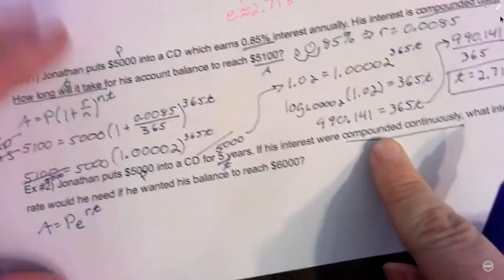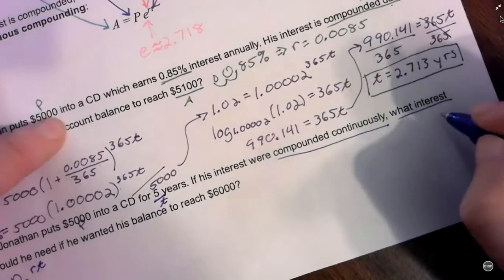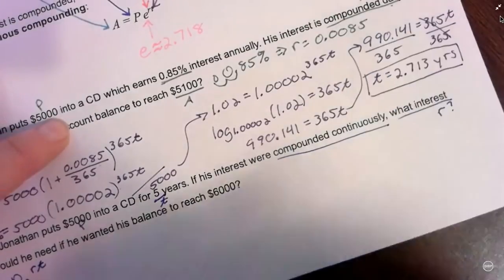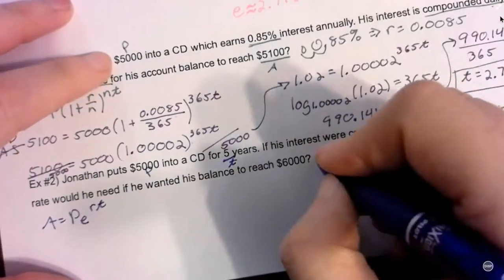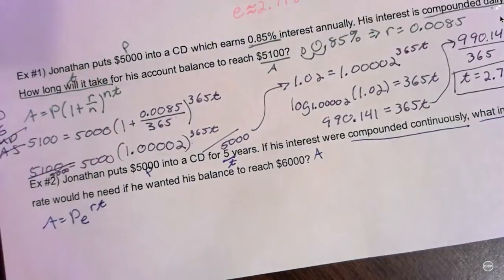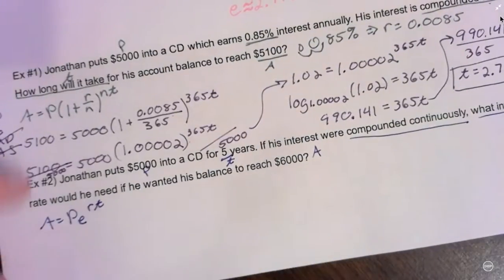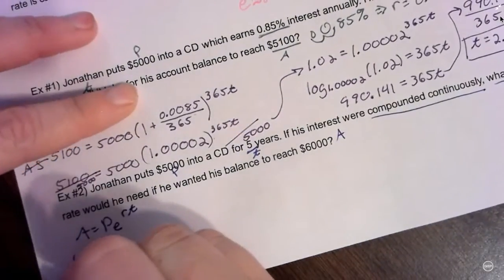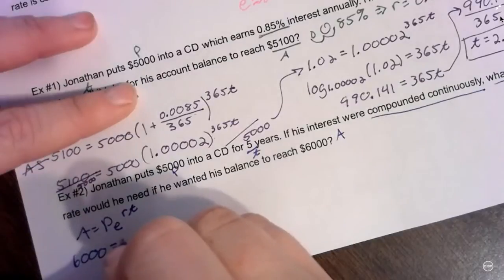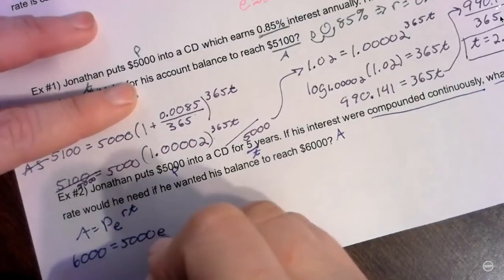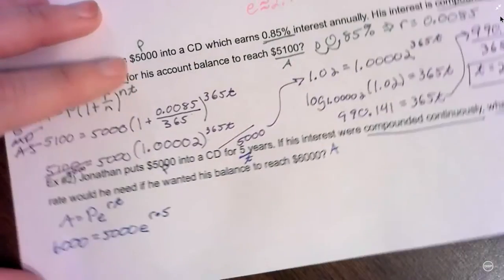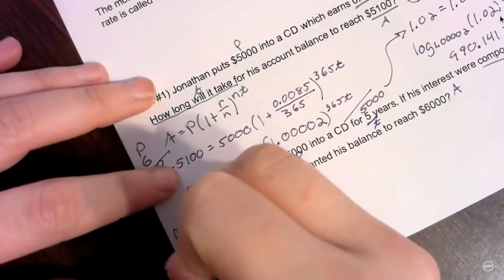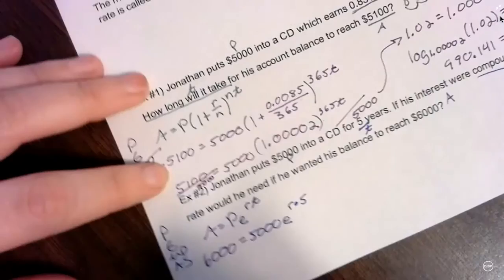Then it says what interest rate? So we know we're going to find r. We don't know what r is. And he wants his balance to be $6,000. So that's your A value. So now I'm going to go ahead and plug these values into my formula. And then I want to use reverse PEMDAS to solve.